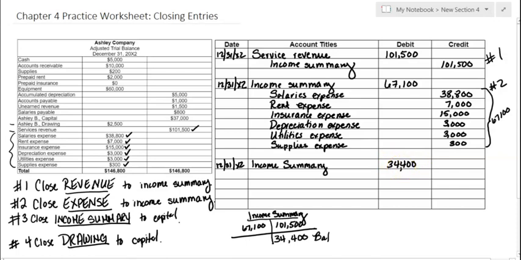And that's it for closing. Let's see what we closed to. We closed to capital, and our capital account is Ashley B, capital. And just make them equal. That's number 3.